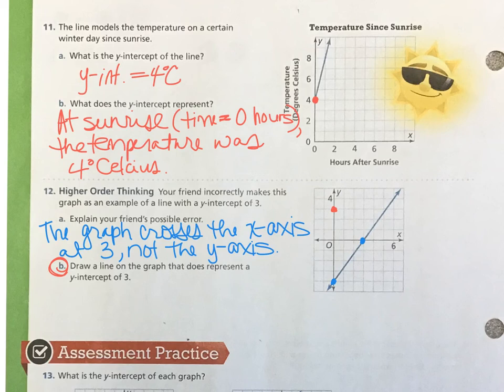Number 12. Your friend incorrectly makes this graph as an example of a line with a y-intercept of 3. Explain your friend's possible error. Well, if you look for a 3 on the graph, you'll notice that the line actually crosses the x-axis at 3, not the y-axis at 3. So my friend probably confused her x and y axes.